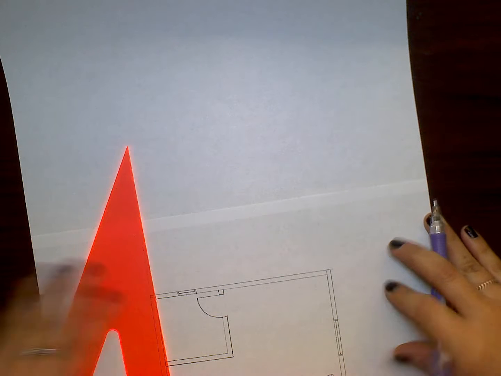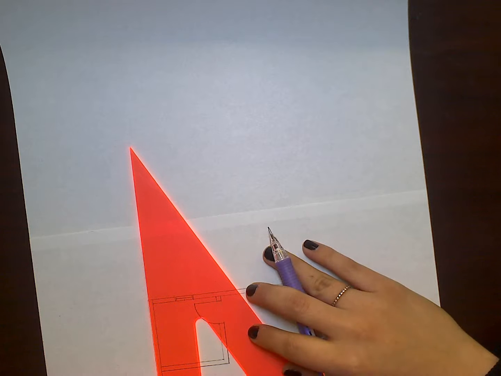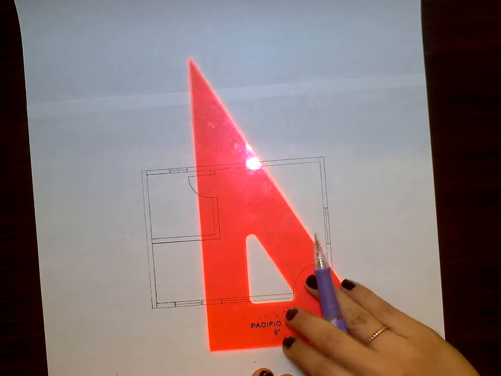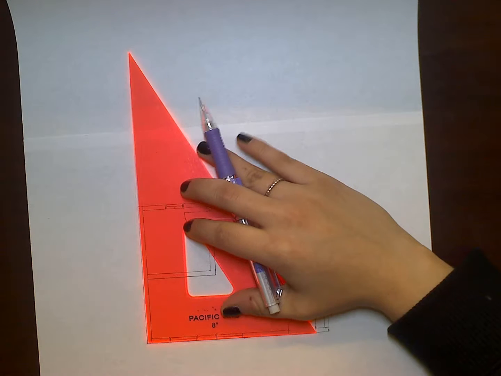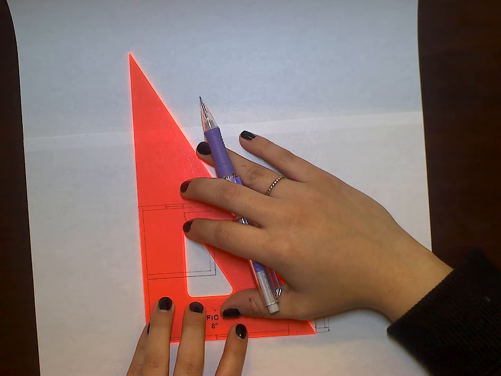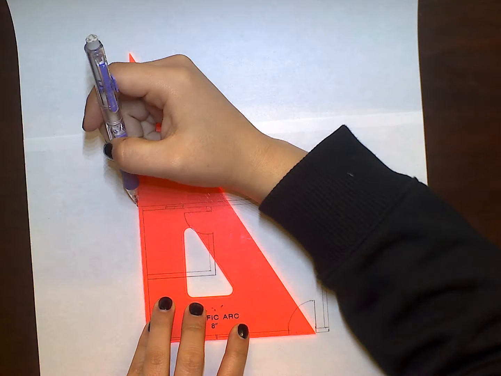And I'm going to carry it all the way up till we get to the second paper. So my triangle isn't long enough, but I do know that because I made this floor plan square, I can go off of this for straight lines.